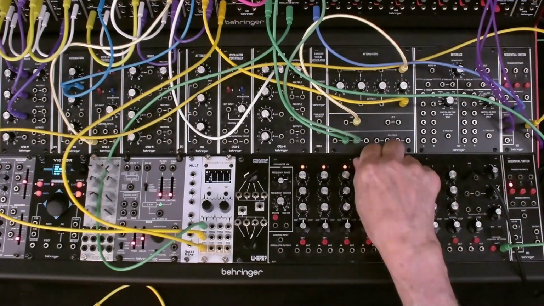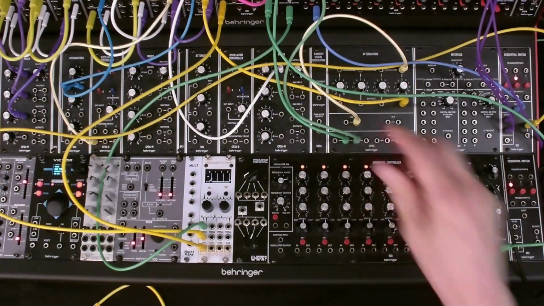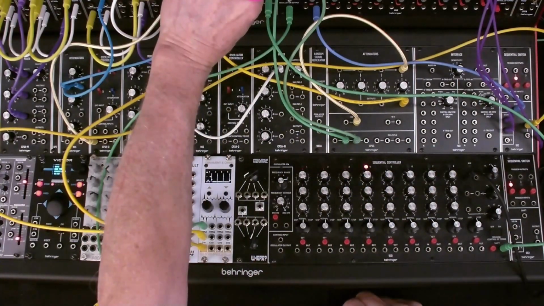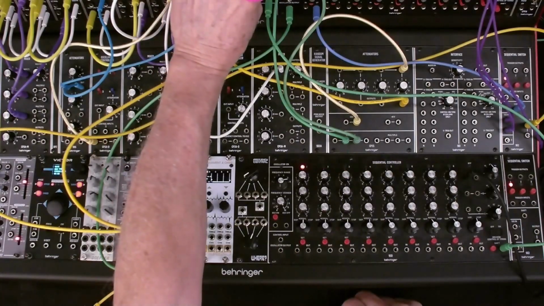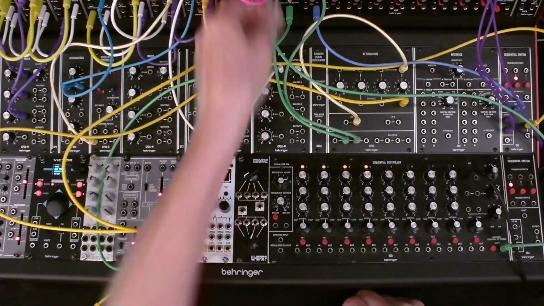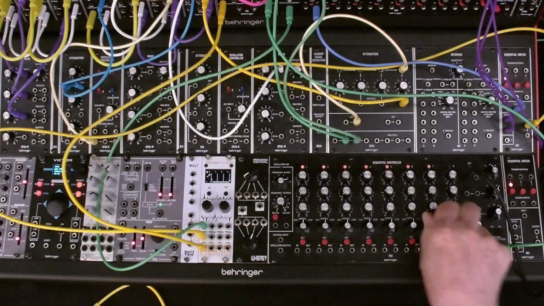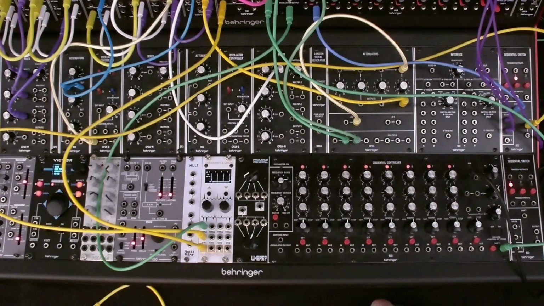And we can make variations in the wave shape. There are all 8 steps.